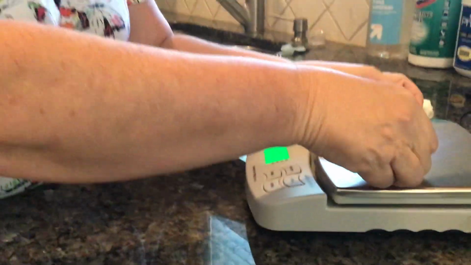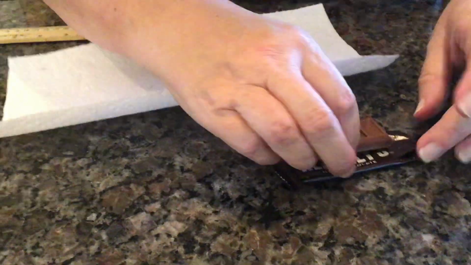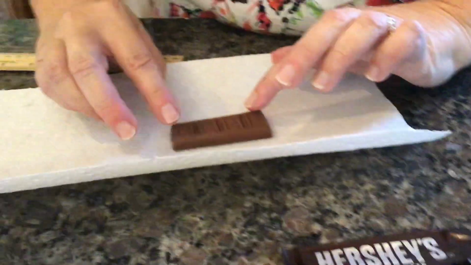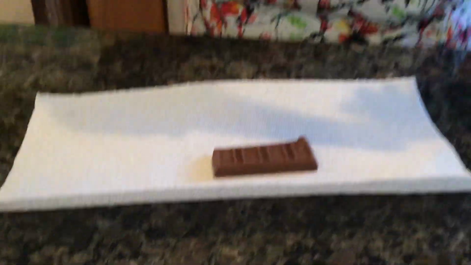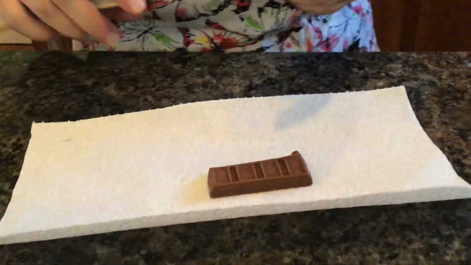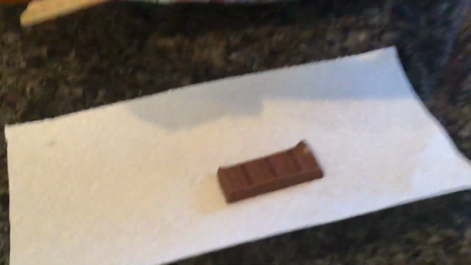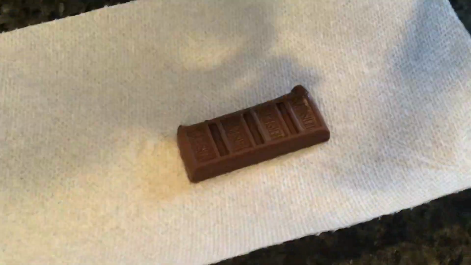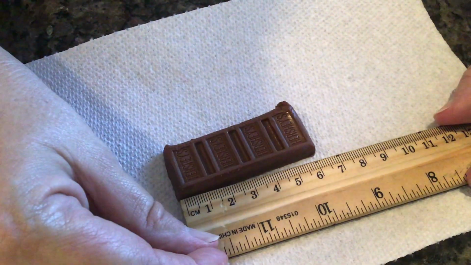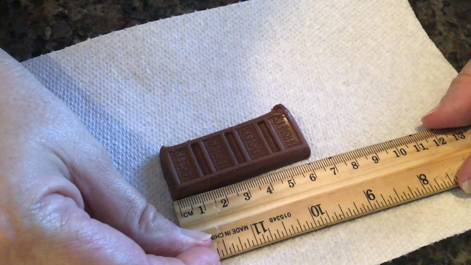Next, we're going to figure out our volume. This is pretty much a regular shaped object. It might be a little messed up because it was sitting in my car. To find the volume of a regular shaped object, it's length times width times height. So we're going to take our length, and we're going to measure it in centimeters.